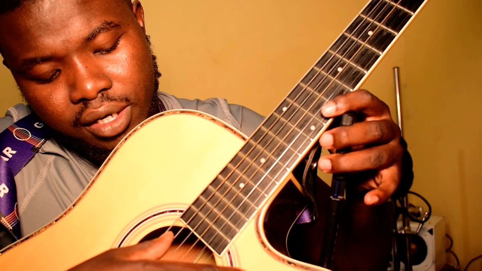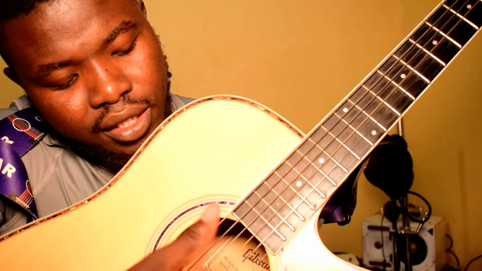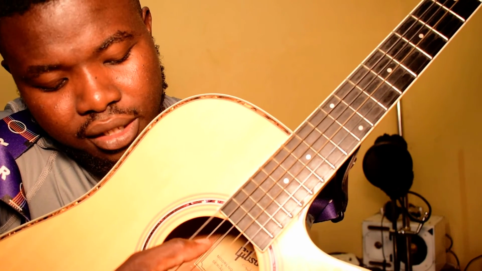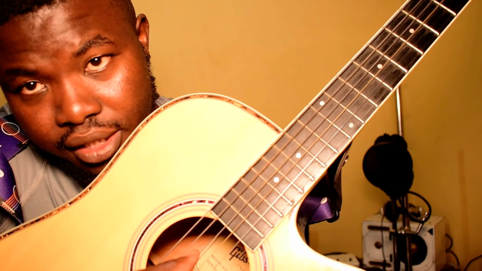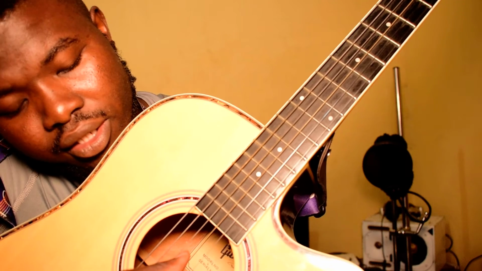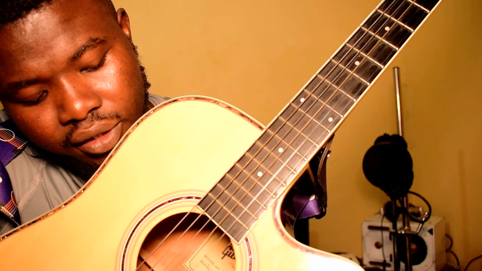Lower E string, the first one from the top, then A string, D string, G string, B string, and sharp E, or 1, 2, 3, 4, 5, 6, in that order. So in that order, 1 is lower E, 2 is A, 3 is D, G is 4, then B is 5, and sharp E is 6.